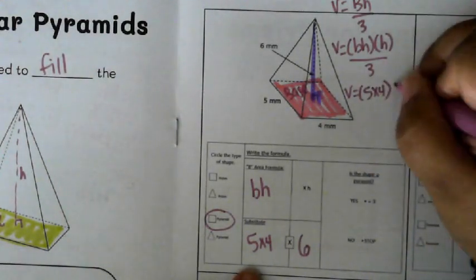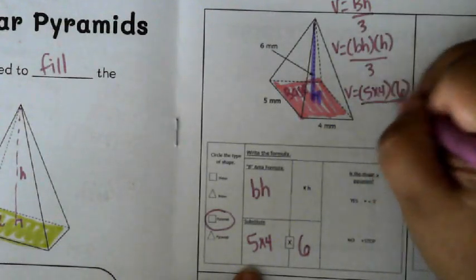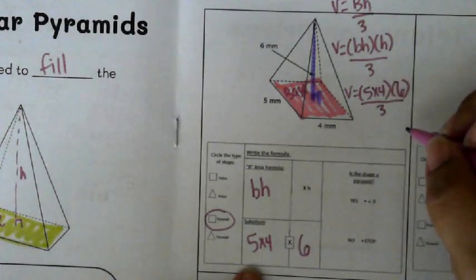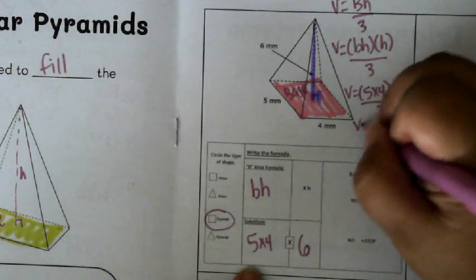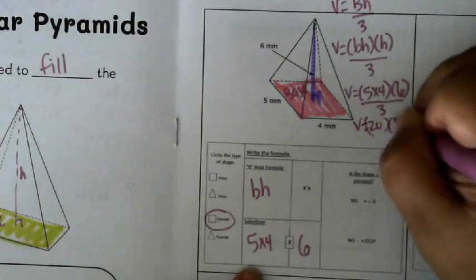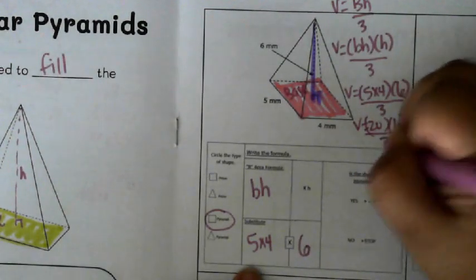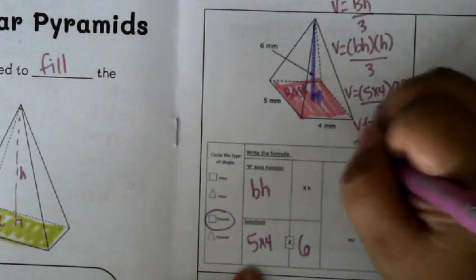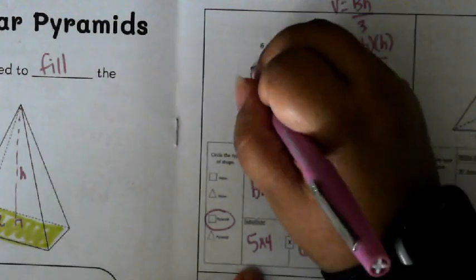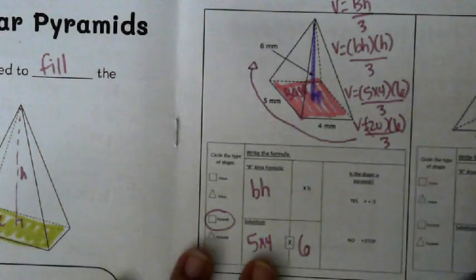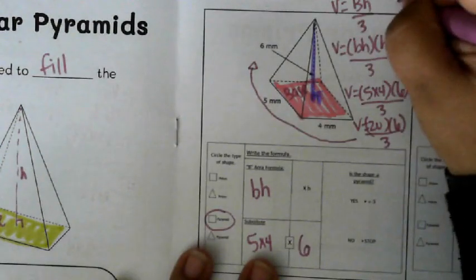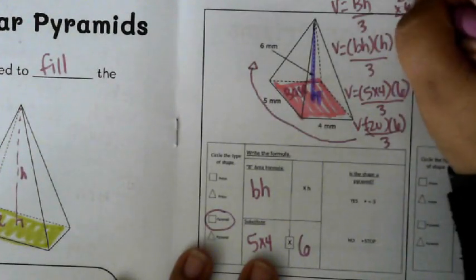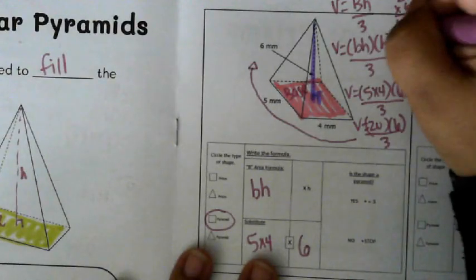Okay, 5 times 4 is 20. So now I just have 20 times 6 divided by 3. Okay, I'm going to move this over here because I ran out of space. And I'm going to multiply 20 times 6 over here. Okay, that would be 0. 2 times 6 is 12. So I now have volume is equal to 120 divided by 3.